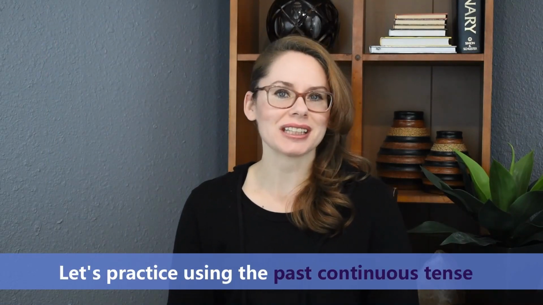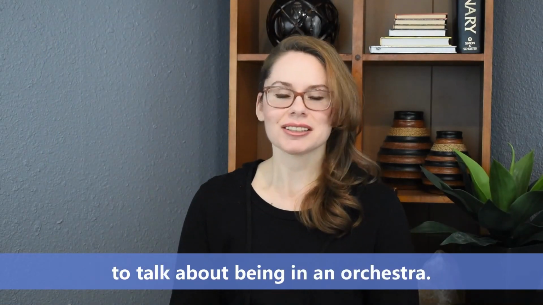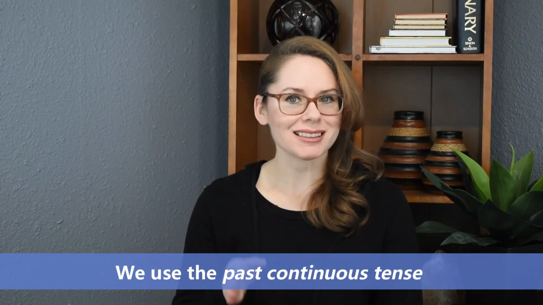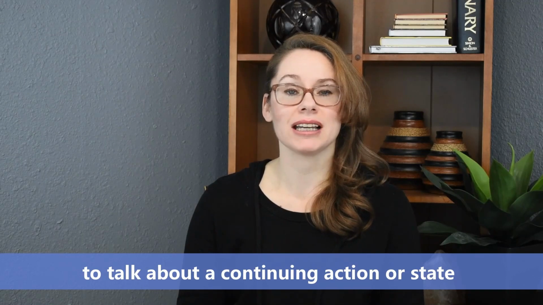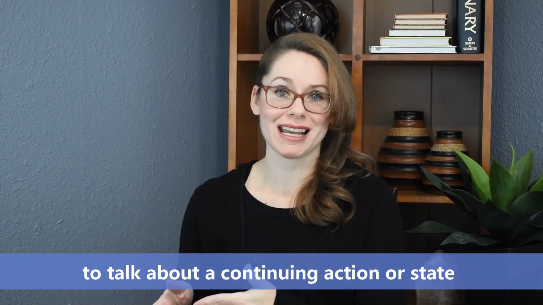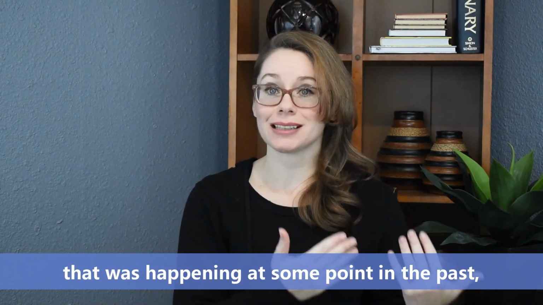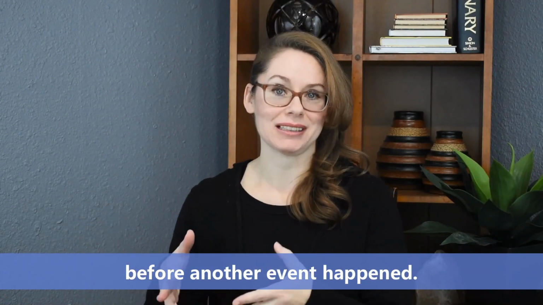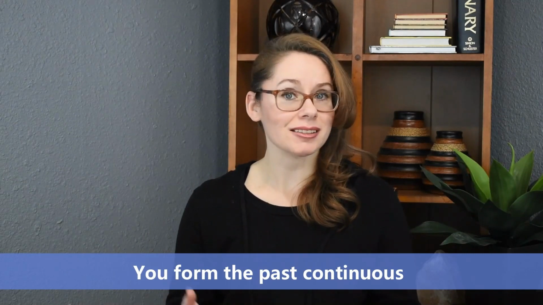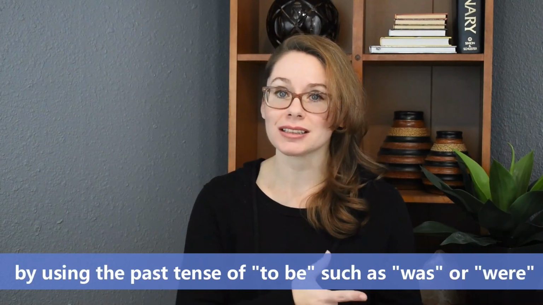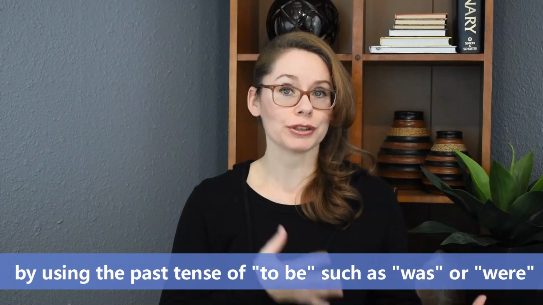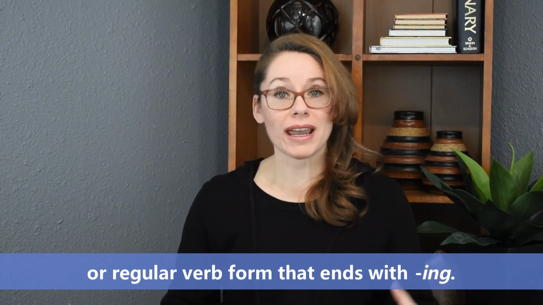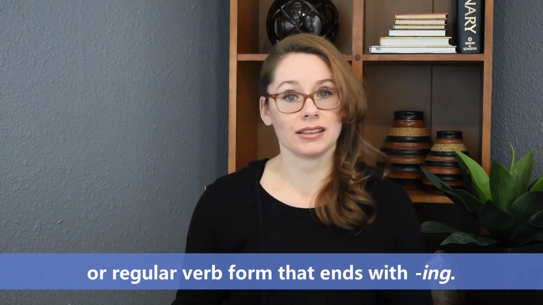Let's practice using the past continuous tense to talk about being in an orchestra. We use the past continuous tense to talk about a continuing action or state that was happening at some point in the past before another event happened. You form the past continuous by using the past tense of to be, such as was or were, along with the verb's present participle or regular verb form that ends with ing.